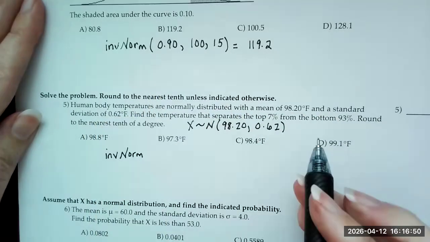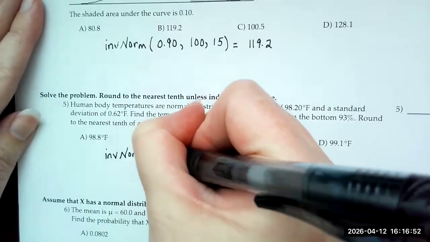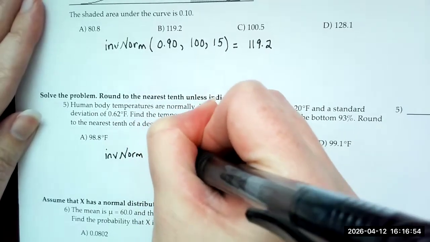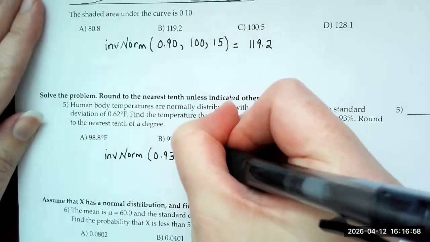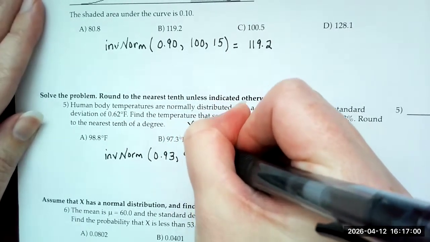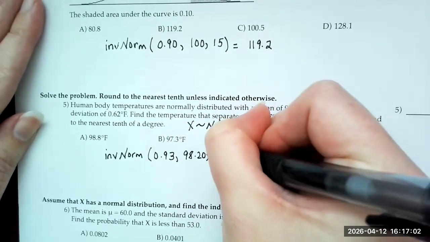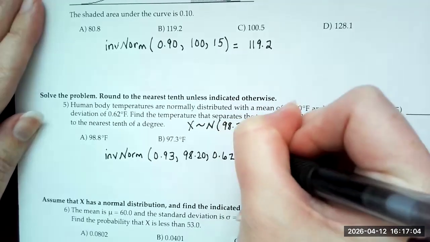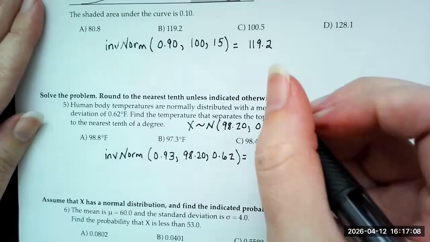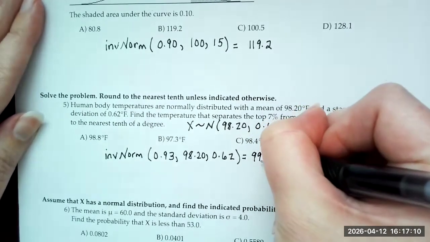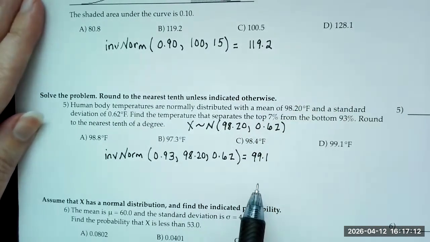This time we're going to put in 0.93. And then the mean we're going to use is 98.20. And the standard deviation 0.62. So if you plug this into your calculator, about 99.1 degrees will pop out. So we're going to use answer choice D for this one.